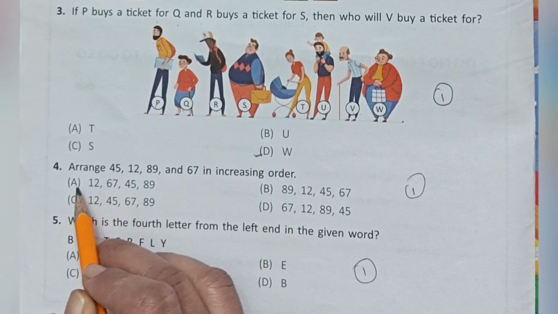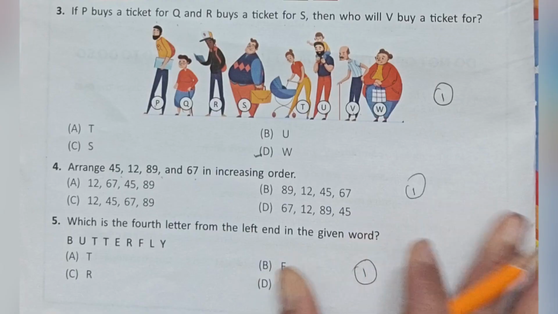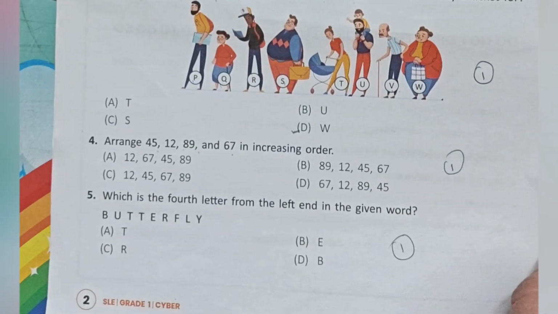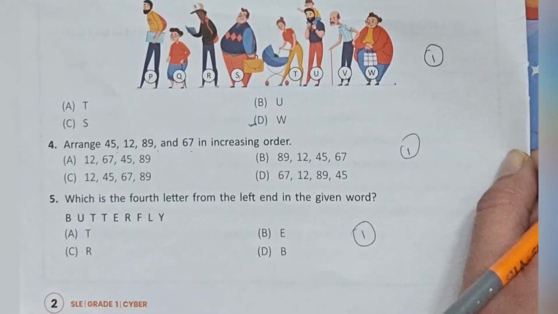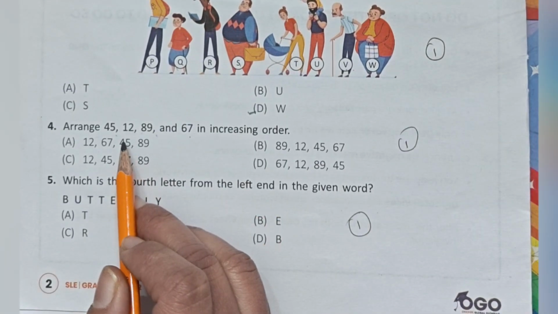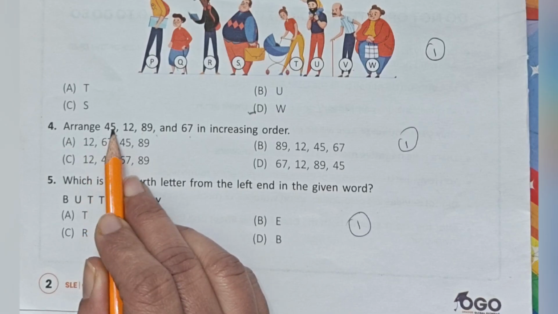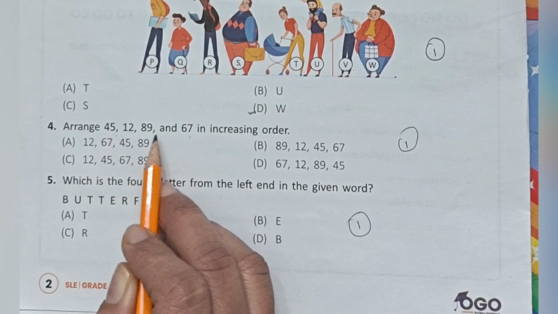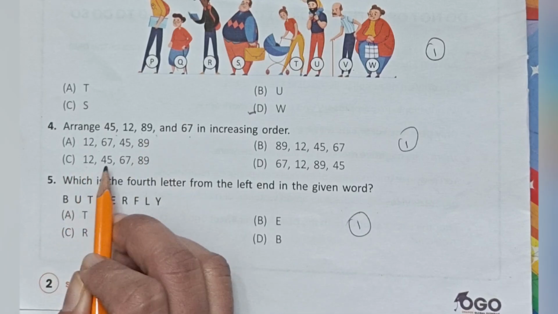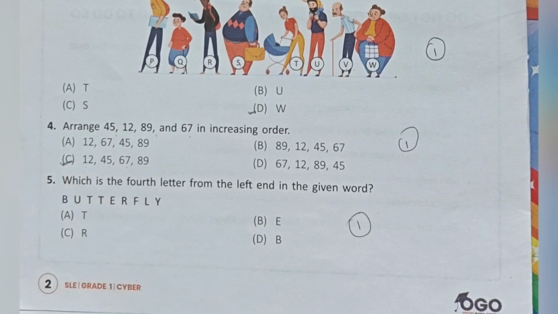Question number 4. Arrange 45, 12, 89 and 67 in increasing order. We have given 4 numbers, we have to arrange them in the increasing order. So first we will write the smallest number, and the smallest number is 12, then 45, then 67, and at last 89, and it is given in option C, 12, 45, 67, 89. So option C is correct.